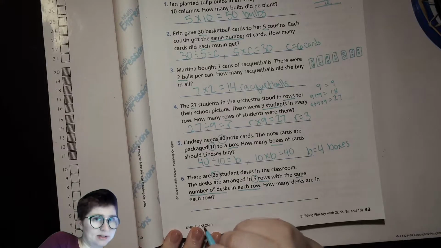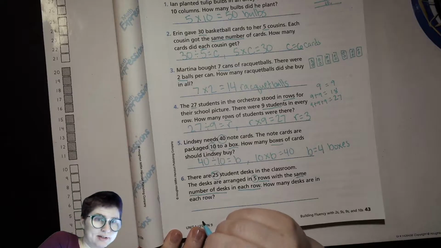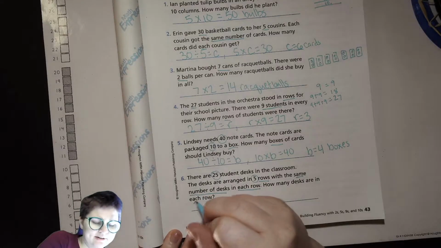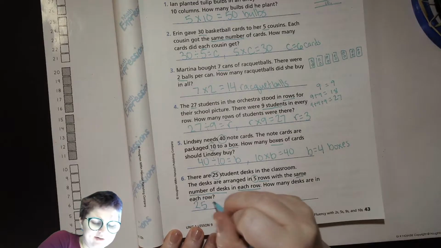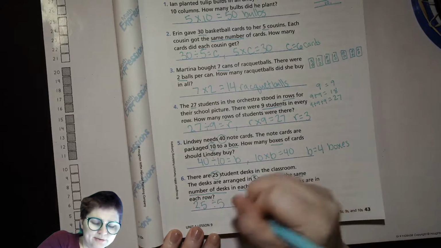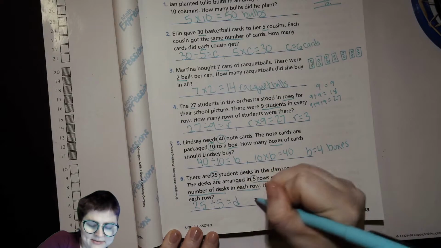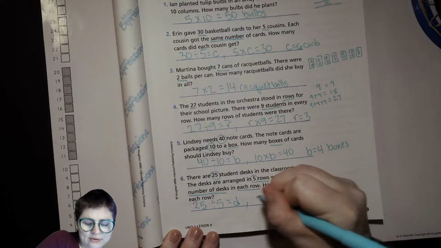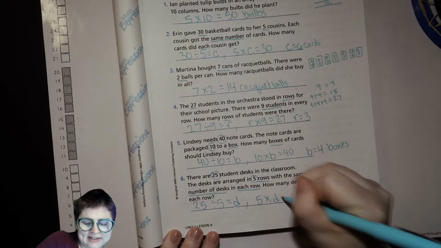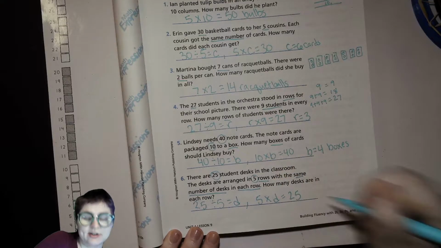So go ahead and hit pause and hit play when you're ready. 5 divided into 5 groups equals the number of desks, or 5 times desks equals 25.